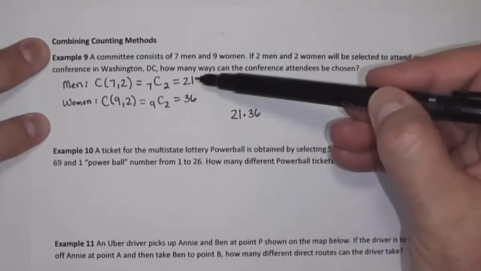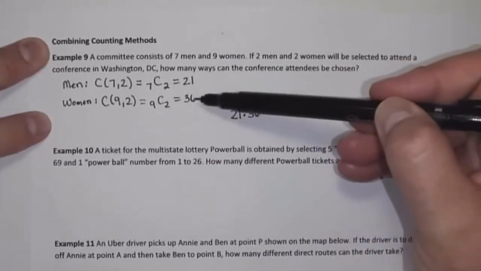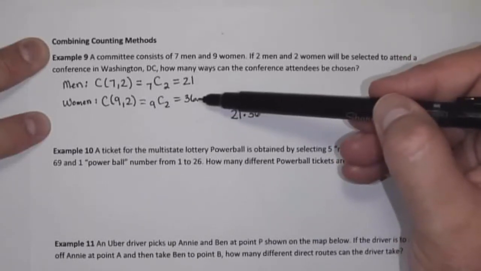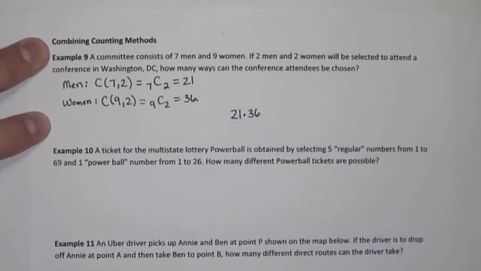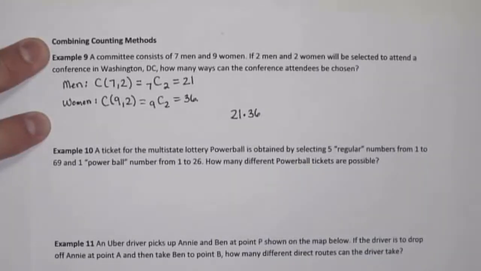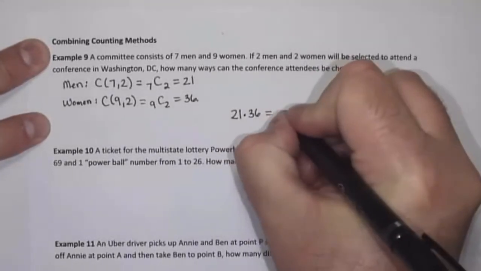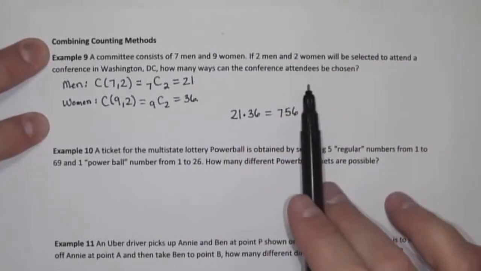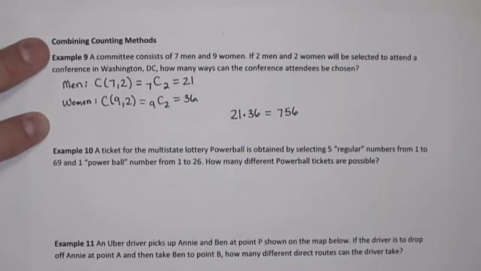If I do 21 times 36, that is 756. So there is a total of 756 different ways that the conference attendees could be chosen.